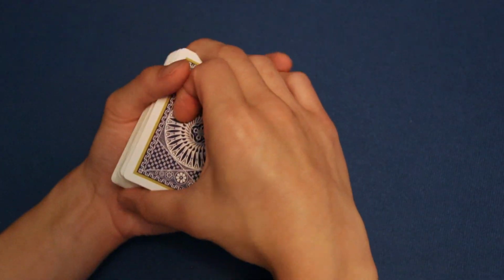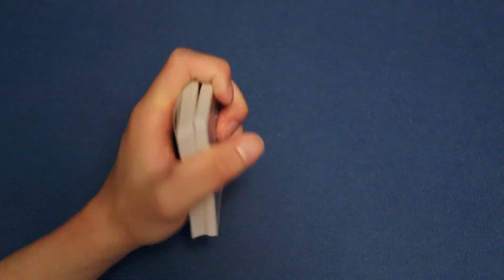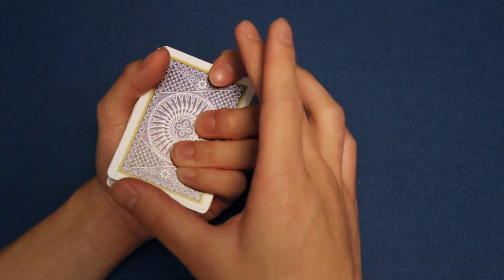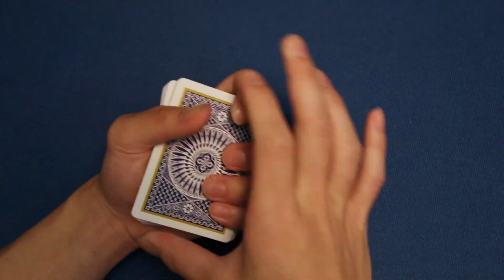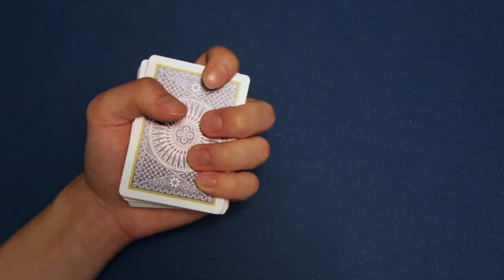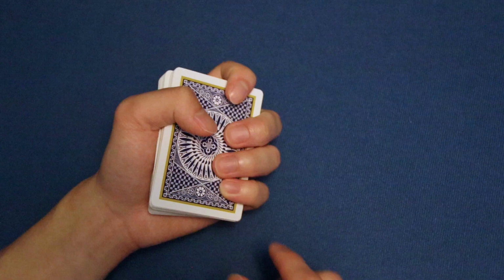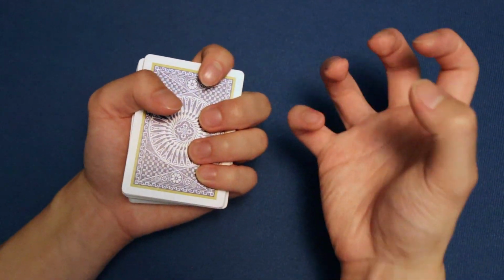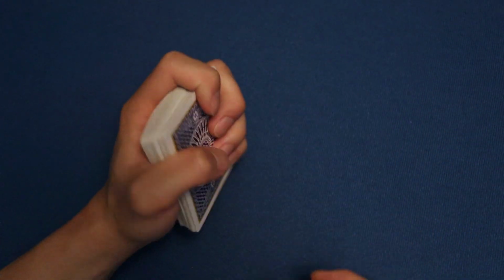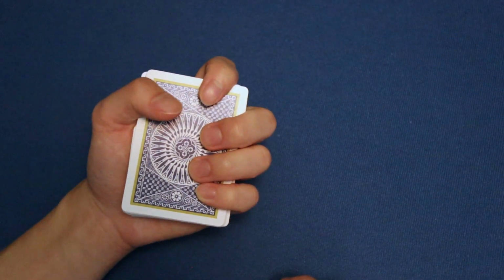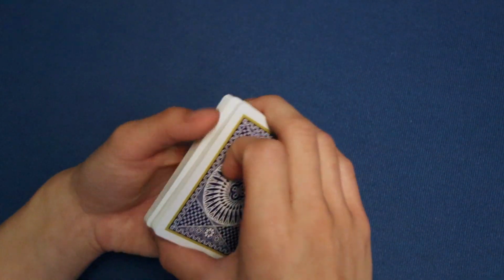Your fingers are going to have to be forcefully wrapped around the deck just to prevent it from popping up. So you have this very weird claw grip, and it doesn't look the best, but it does have its own uses.